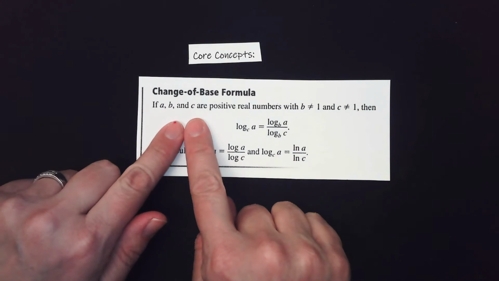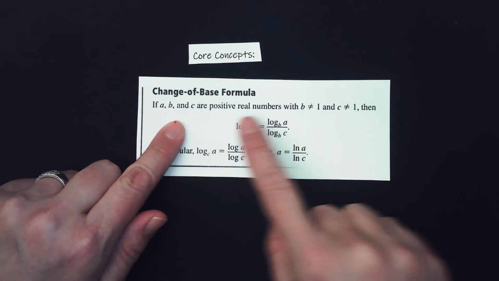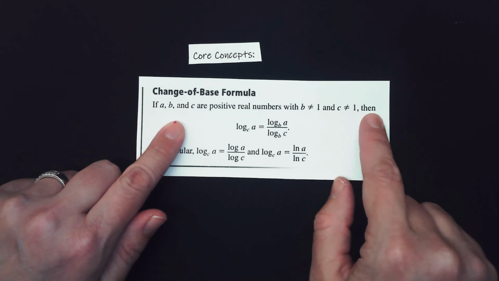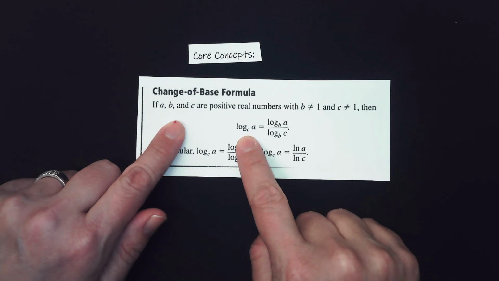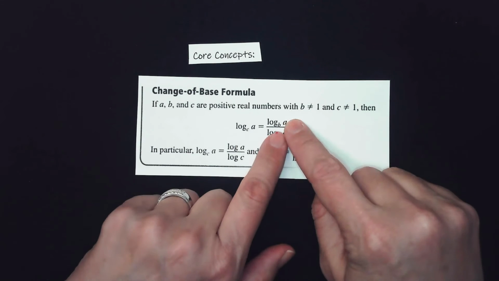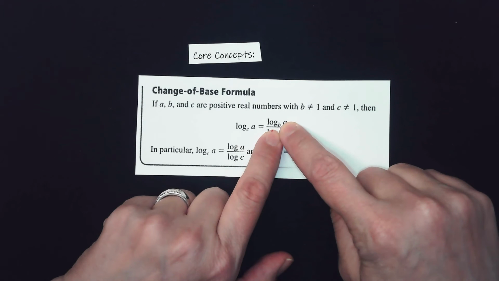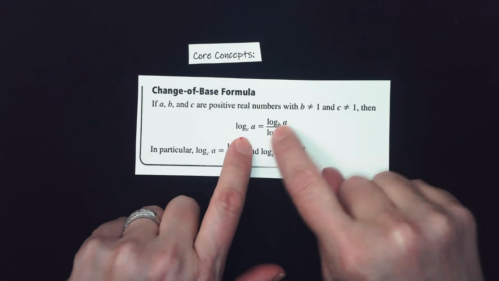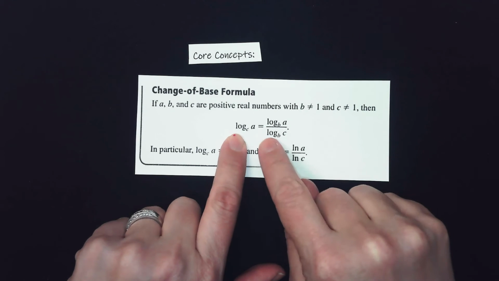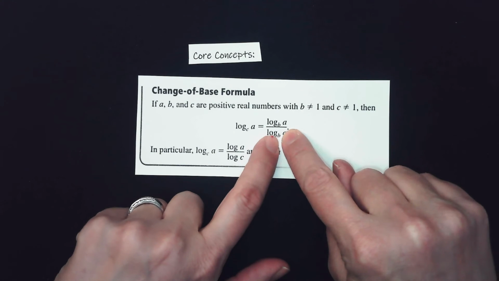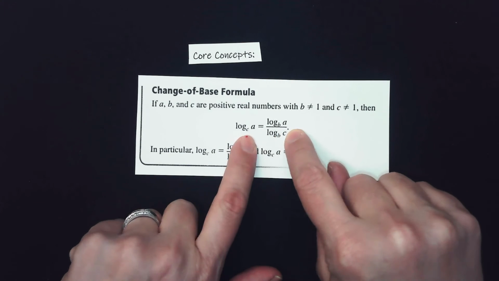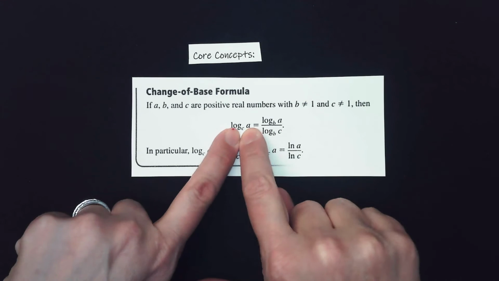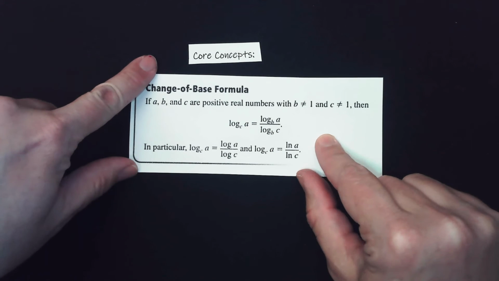And that's using this change of base formula, where A, B, and C are positive real numbers, B and C cannot be 1. Then log base C of A is the same thing as saying log base, and you get to choose that base, of A, so what's inside the log, divided by log of whatever base you chose, they have to be the same, log base B of the base of your original log.